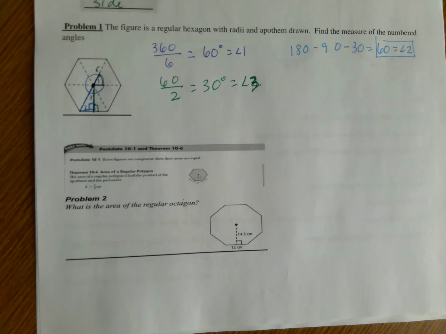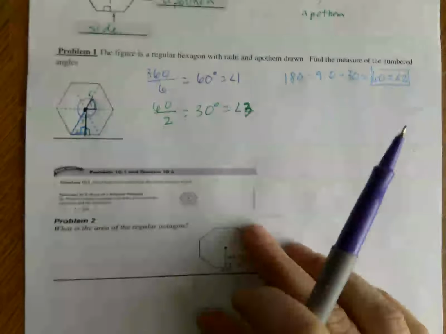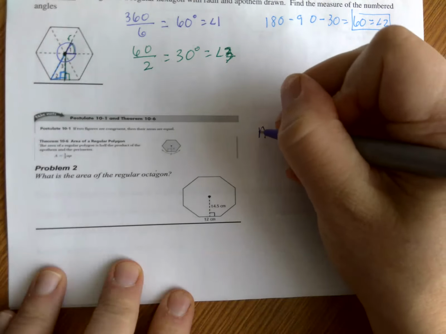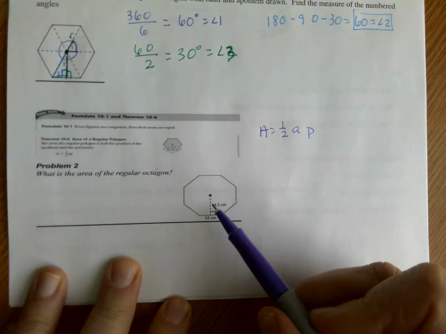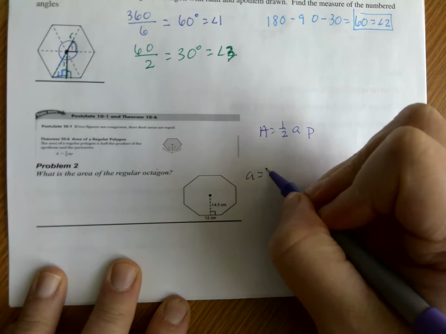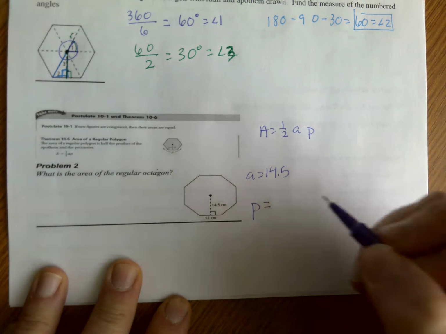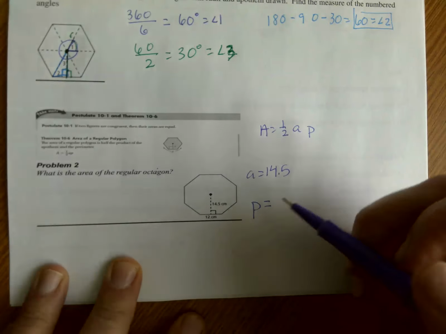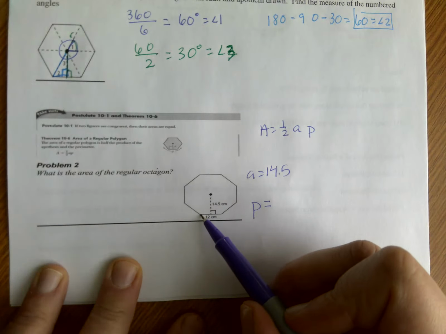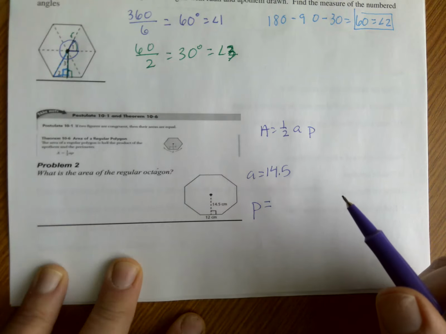So now getting into actually finding the area of a regular polygon. Again, that equation right there is that same one that I drew up here. So when I'm finding the area, it is equal to 1/2 times A times P. So now looking at this, I know that my A here is equal to 14.5. P is going to be my perimeter. So first I have to figure out, well, if you know what an octagon is, then you can just take the side length times 12. But now I have to count. I have 1, 2, 3, 4, 5, 6, 7, 8. So I have 8 sides.